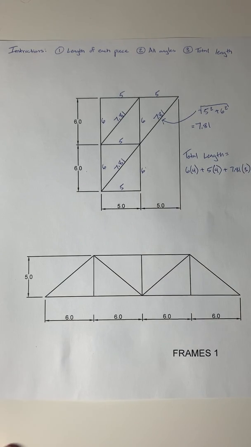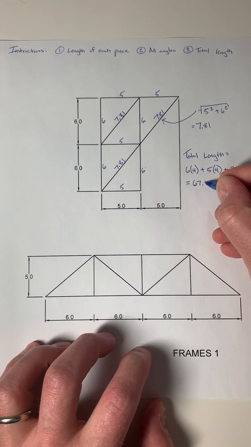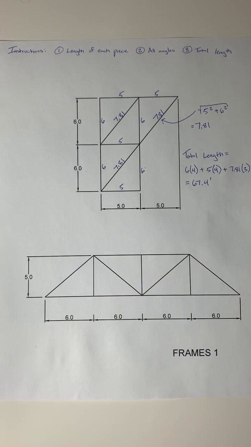Now I'll type this into the calculator as well. And the total length here is 67.43 feet. And that's it for that one.